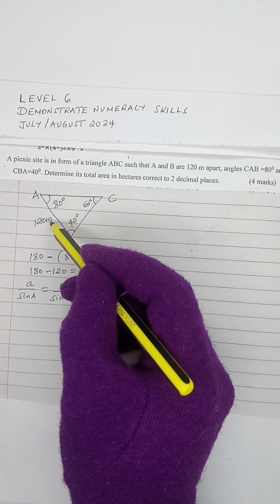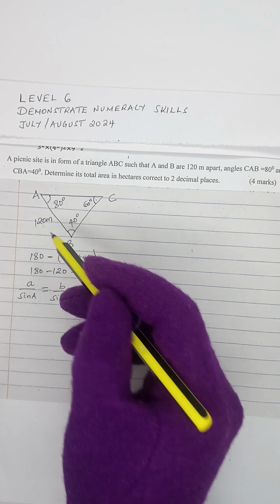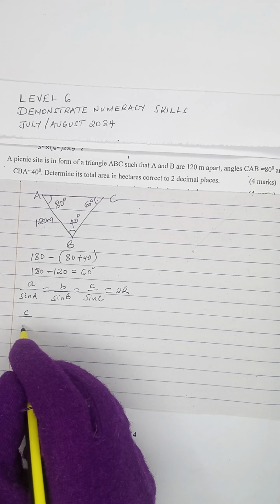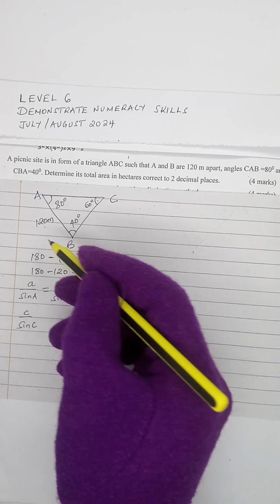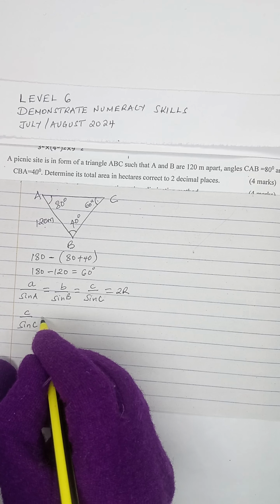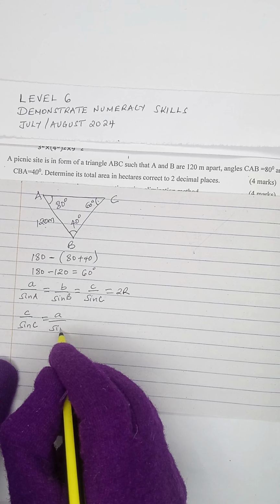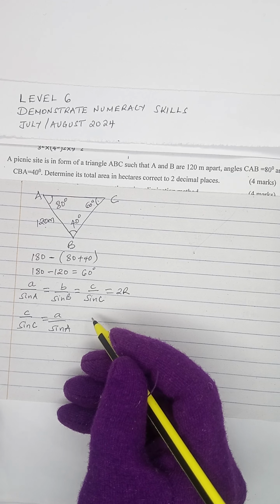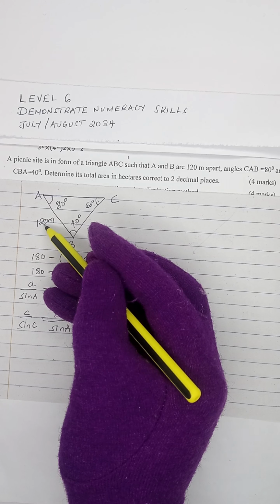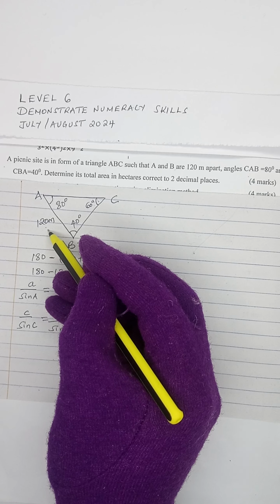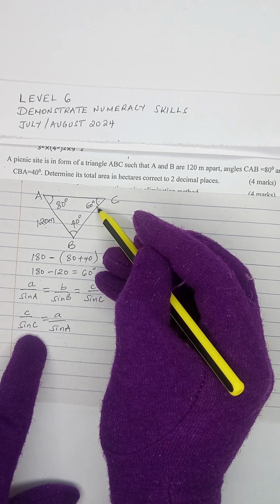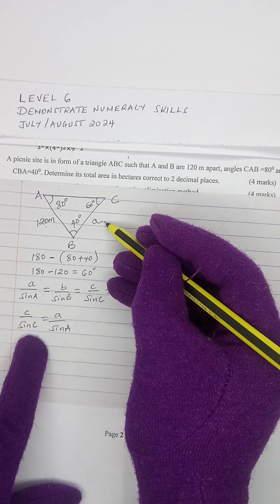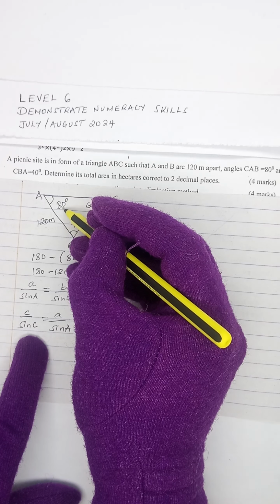So the complete pair is c over sine C, and then you can use any other, for instance, a over sine A. 120 is the side, then the angle goes in the sine. On the other side, side a is opposite to point A, with sine A being 80 degrees.